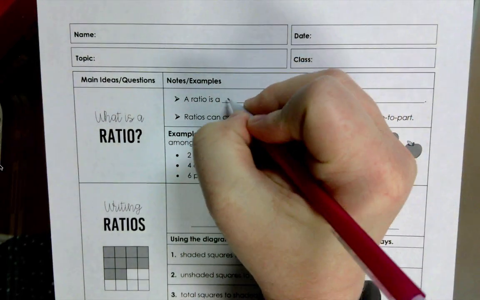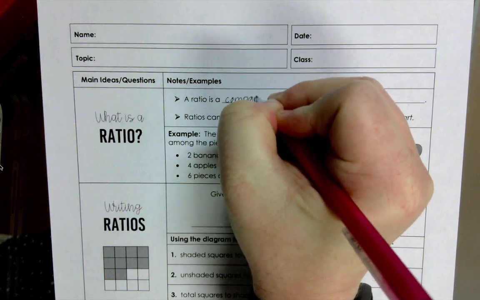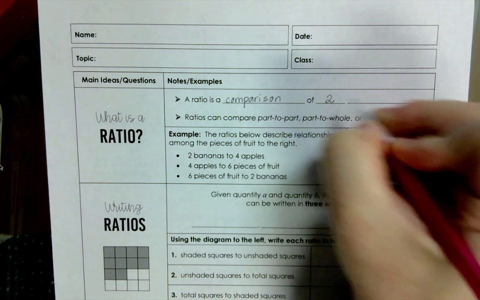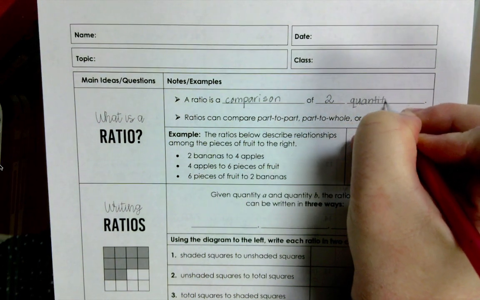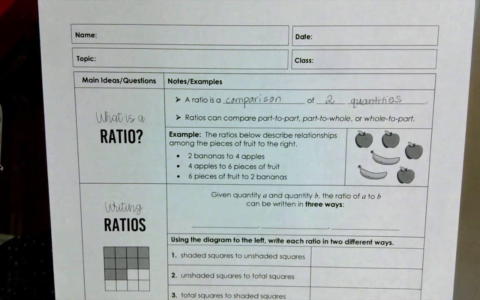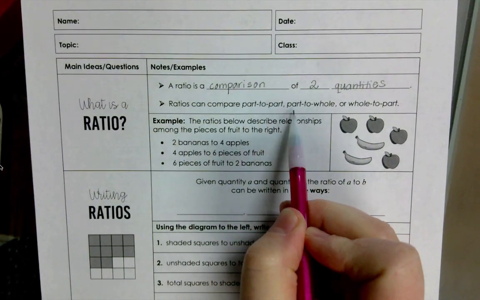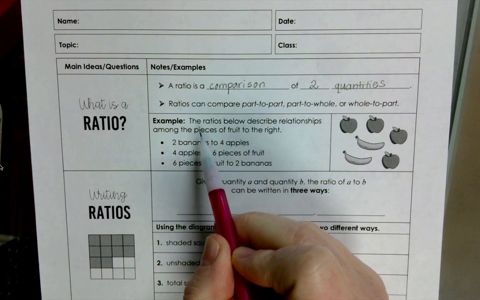Well, a ratio is a comparison of two quantities. Okay. So ratios can compare part to whole, or whole to part. And so here's some examples.